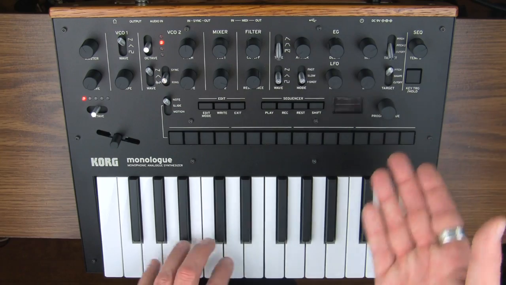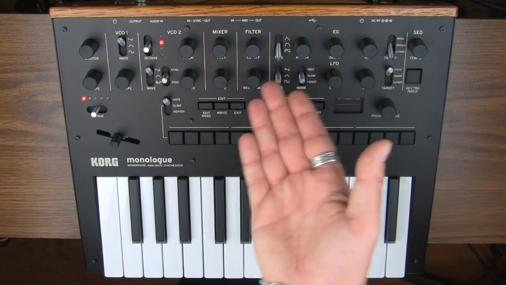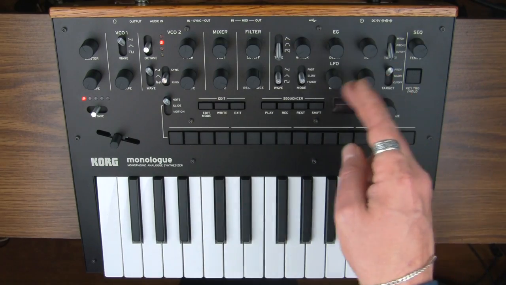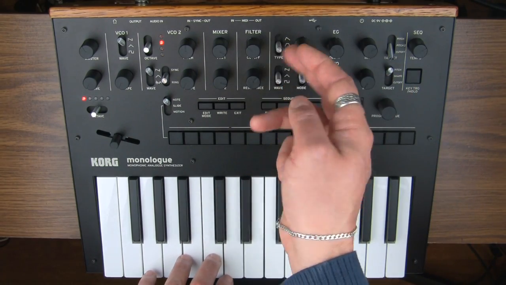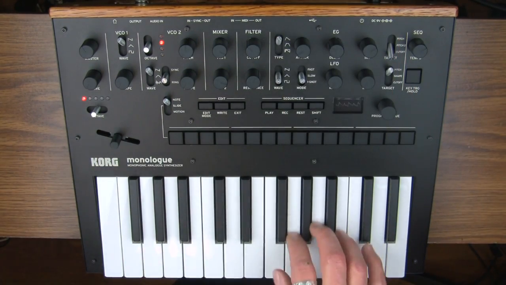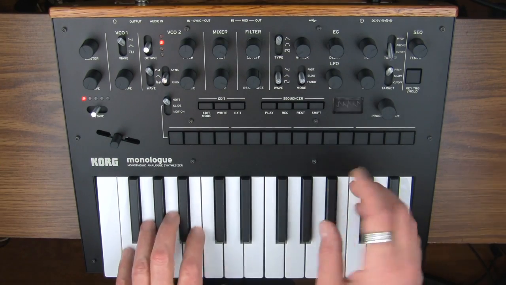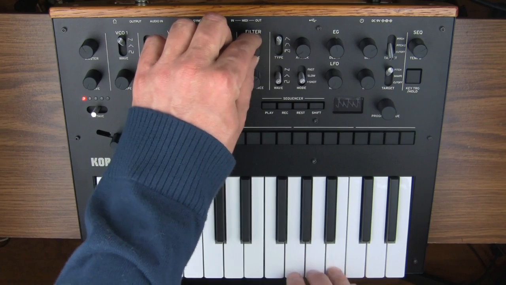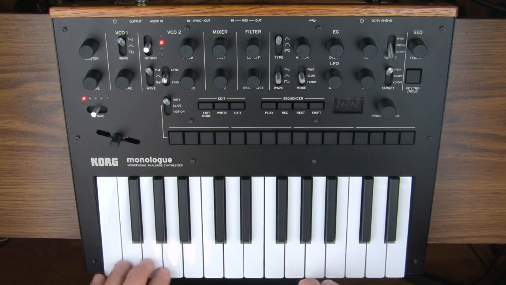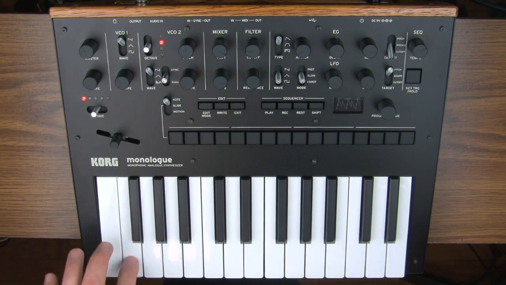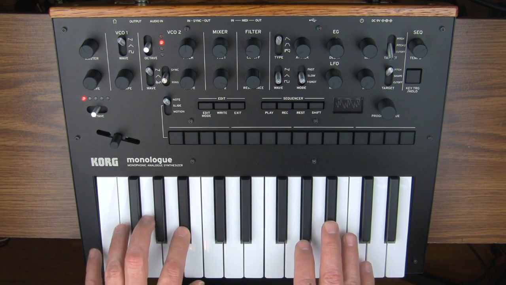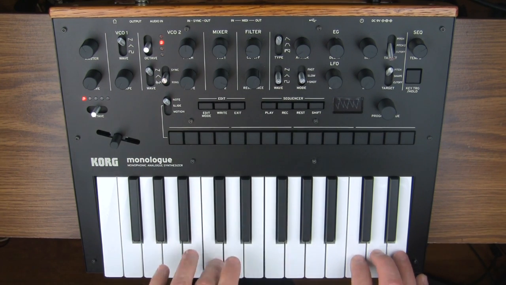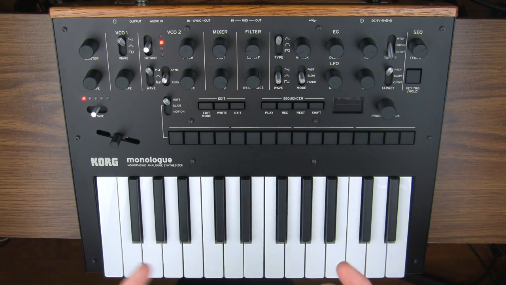And of course, you don't have to keep it set to this setting, which is the gate setting. You can still control all of these things with it set to the other settings as well. And that way you can get like release. That's a great sound.